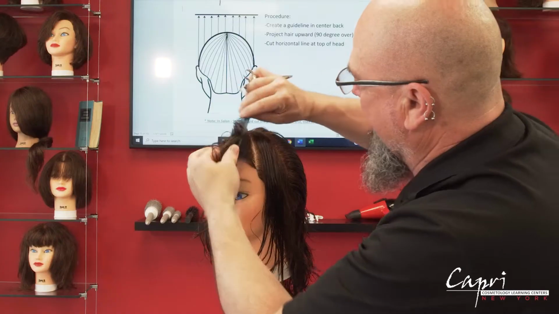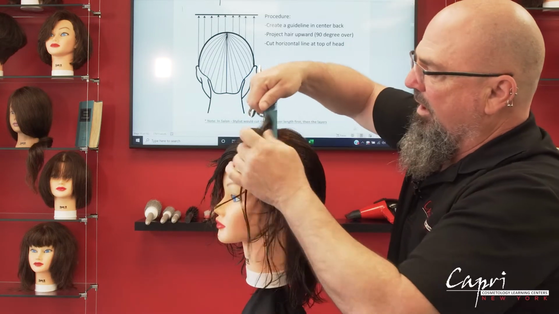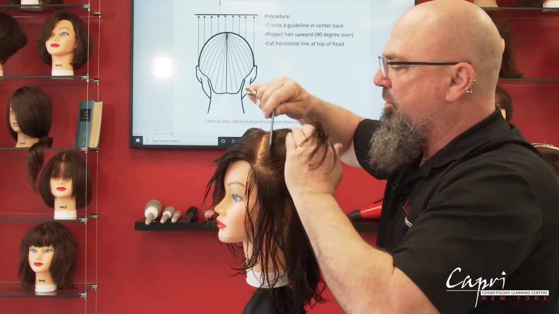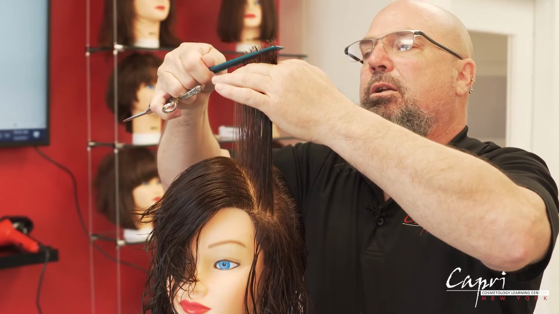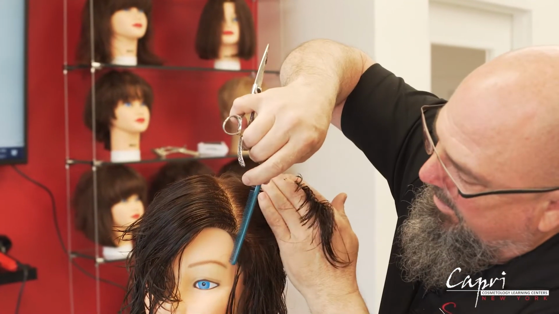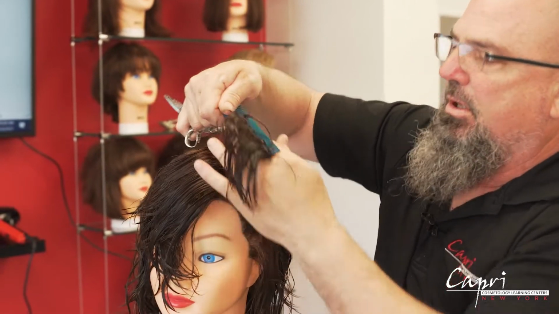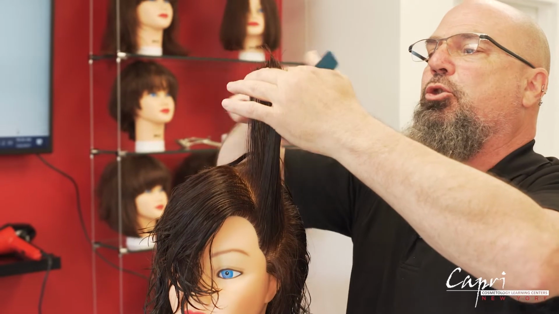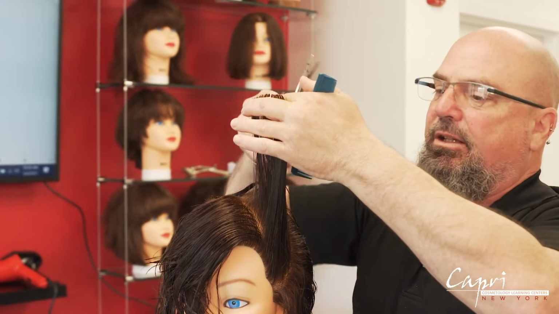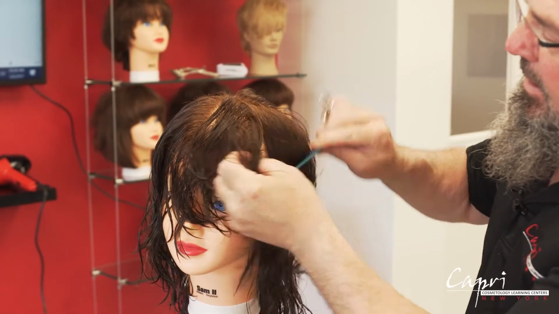As you could see, those subsections are all reaching up to that original part where I started. There's my guideline. Off it comes. Take a new piece, follow through, up. Make sure your guide or your length is not being cut. Drop that out. Take a piece away.